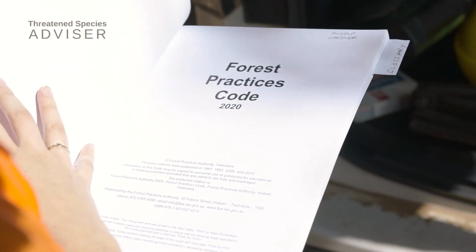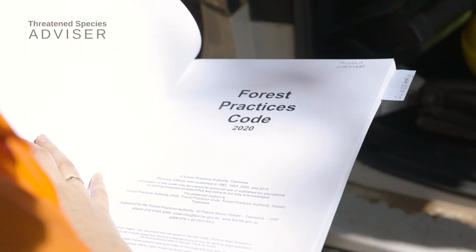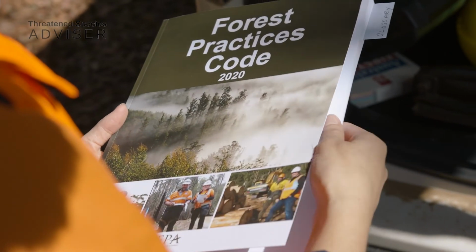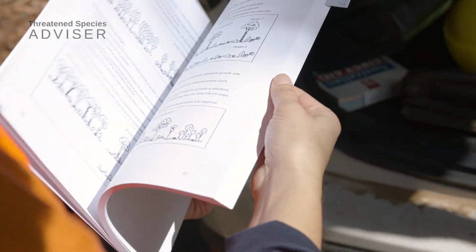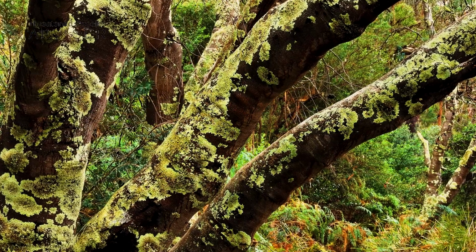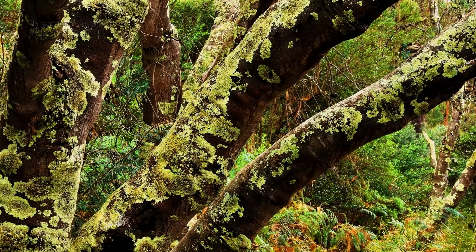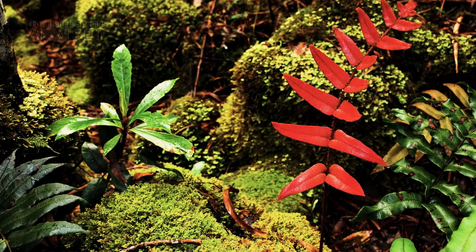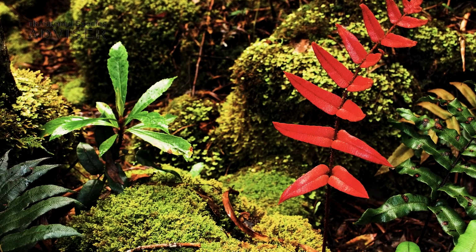The Forest Practices Code is a practical document that outlines how to conduct forest practices in a way that provides due care to the environment. The Code is legally enforceable under the Forest Practices Act through Forest Practices Plans, or FPPs, which must be prepared in accordance with the Code and associated planning tools. The advisor is one of the planning tools referred to in the Code.